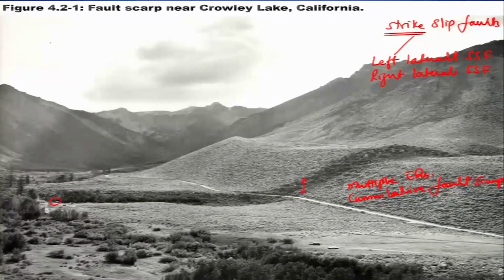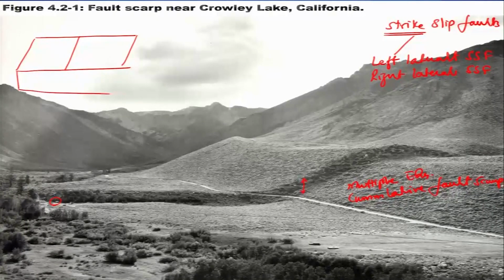Okay, so for example, you are having a block like that, and then you are having a movement. I am just putting in a horizontal plane. So if there is a movement, shearing. Okay, so one is like that and another is like this.